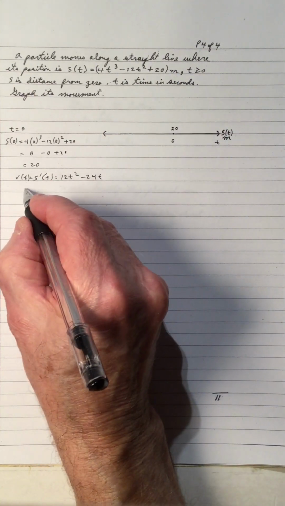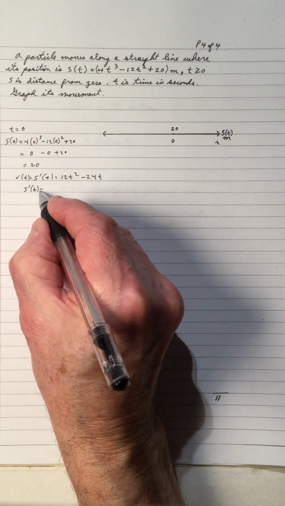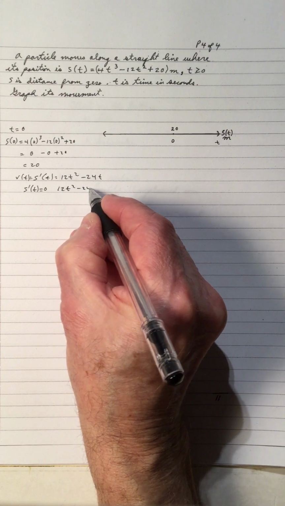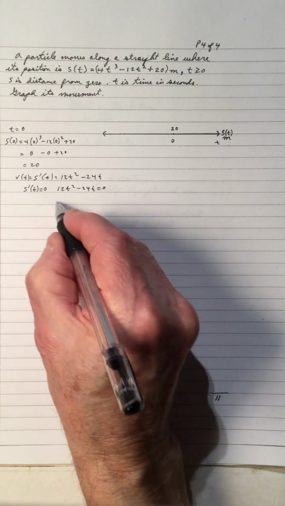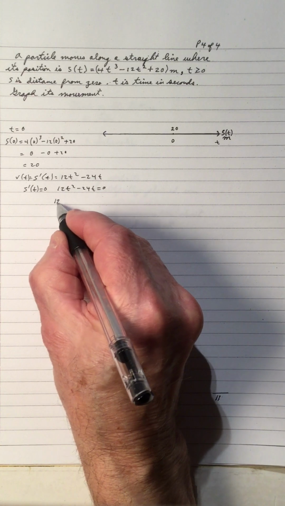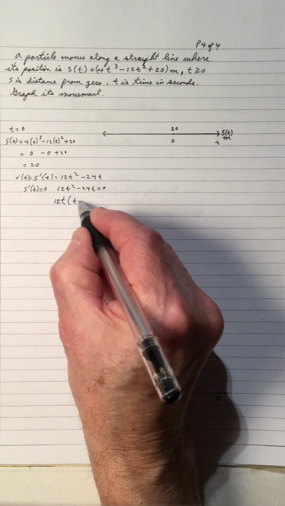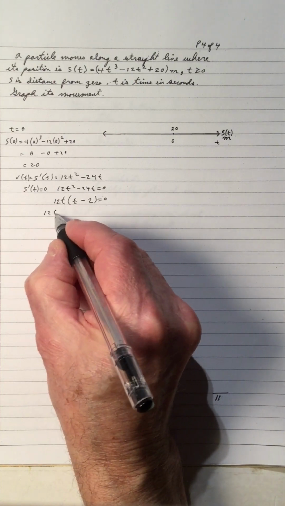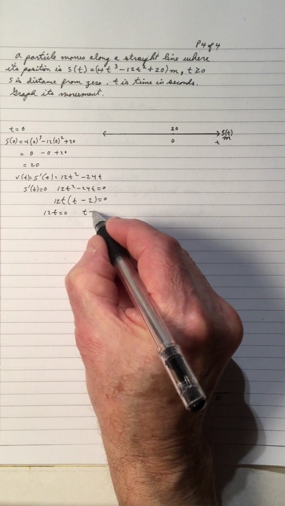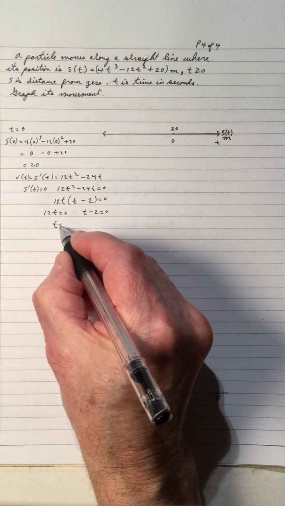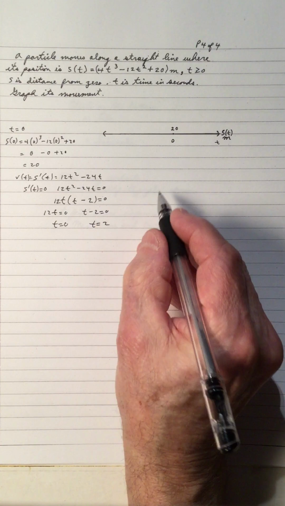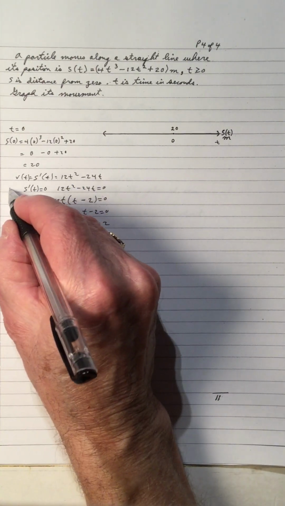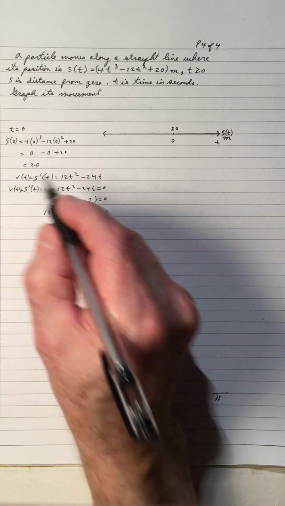So if we make s prime of t equal to 0, we have 12t squared minus 24t equals 0. 12t is a common factor, so we take out the 12t and get t minus 2 equals 0. So 12t is equal to 0, or t minus 2 is equal to 0. So t is equal to 0, or t is equal to 2. So when the derivative, which is the velocity, is equal to 0, the particle is at rest.